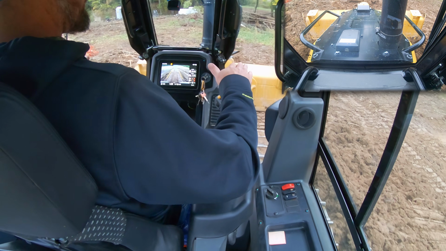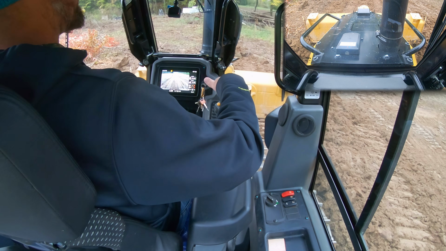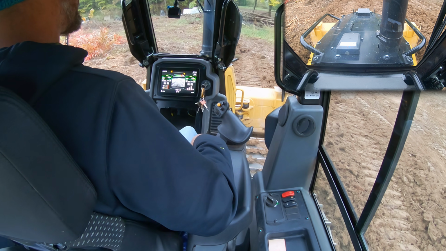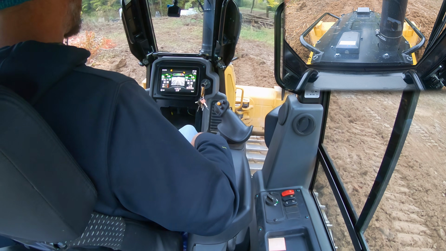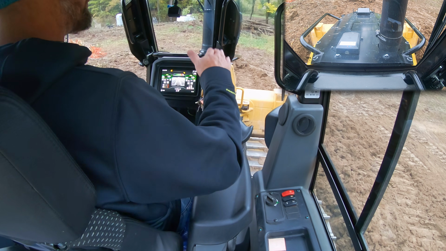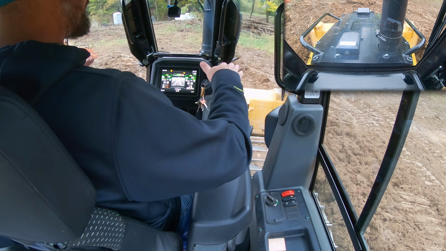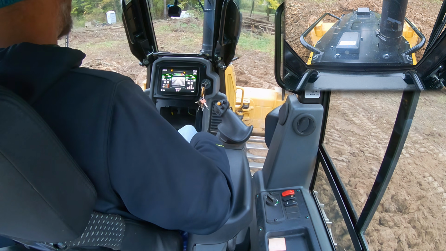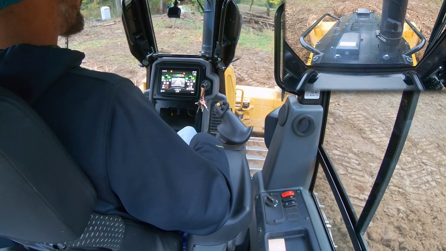What the machine's doing is it's making sure that that blade is level with my tracks as we go across here. And as we start to run out of material, or you start to get out on the loose material, it can no longer carry that true level slope. But the machine still thinks that the blade's where it needs to be, so it's telling you it's a 0% slope.